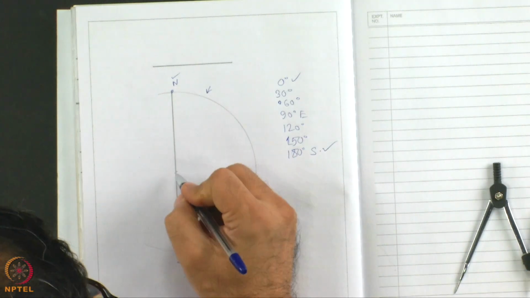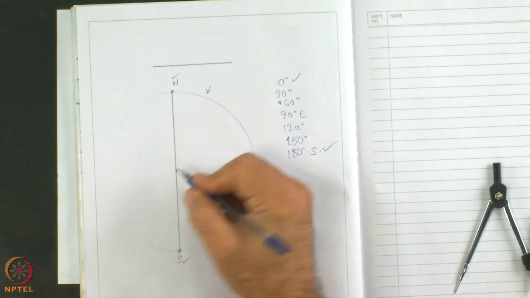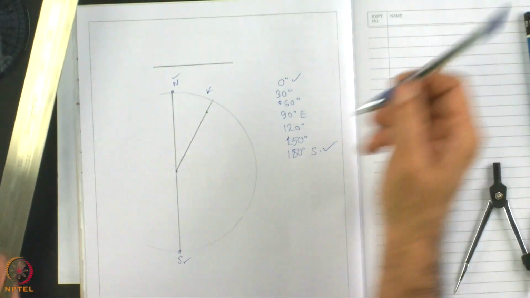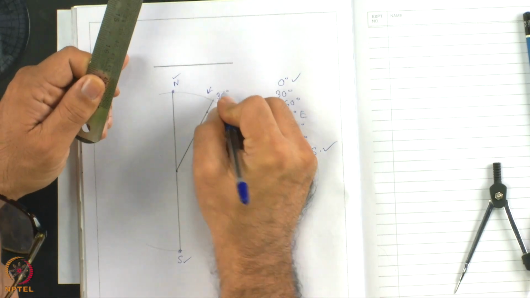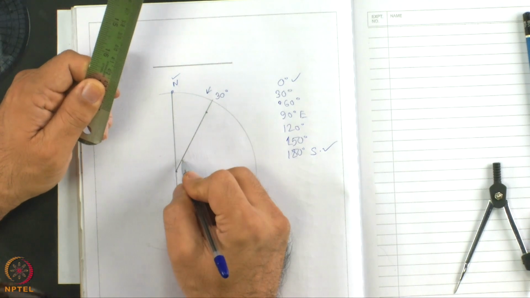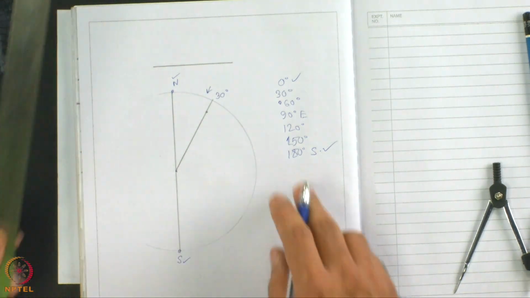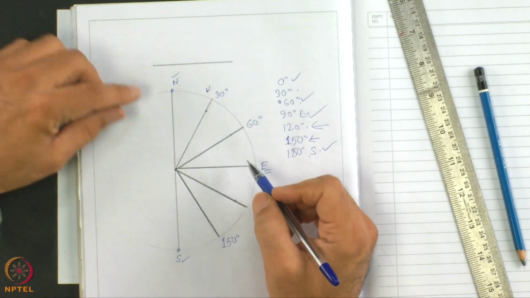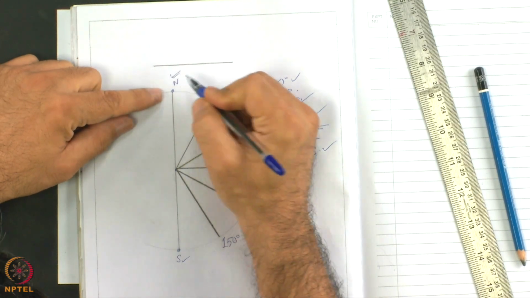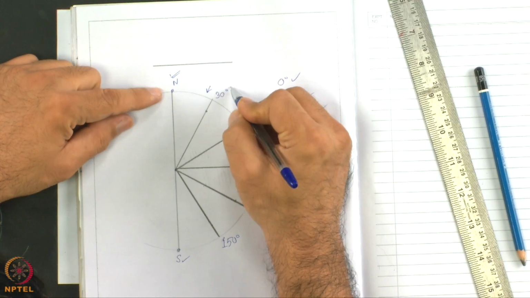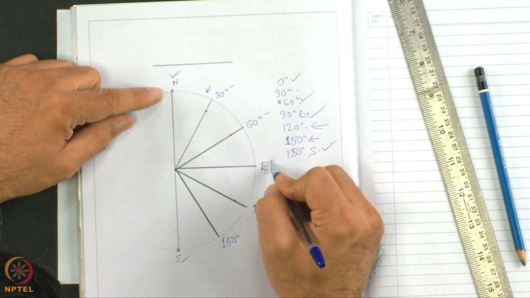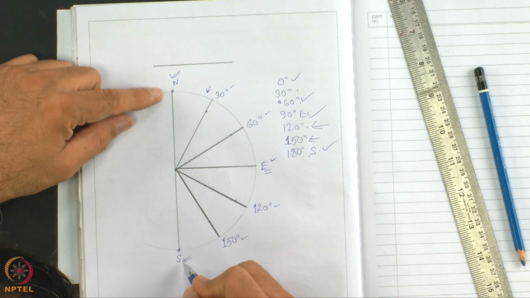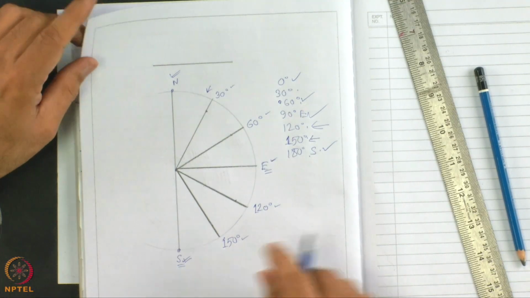Now, here is the center of the half circle. I will draw a 30 degree angle. So, this angle is 30 degree. Next, I will draw a 60 degree angle. So, what I have done? I have drawn geographic north on a horizontal paper, 30 degree north, 60 degree north, east which is 90 degree north, 120 degree north, 150 degree north and 180 degree north which is basically the geographic south direction.